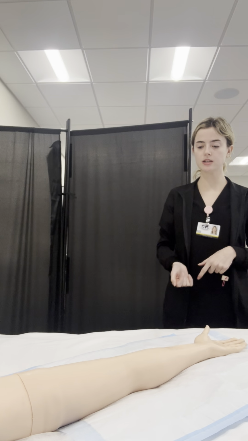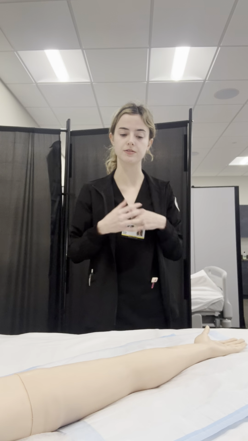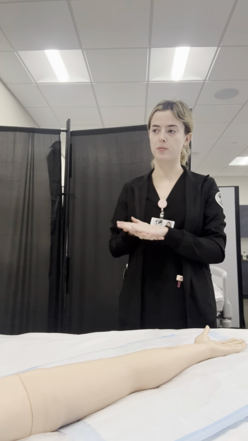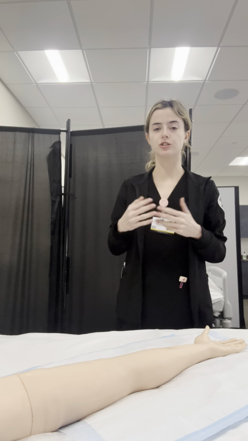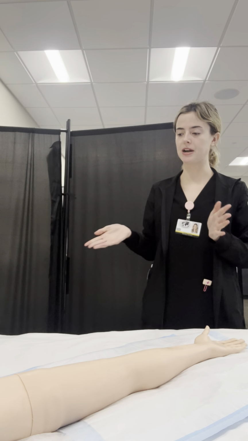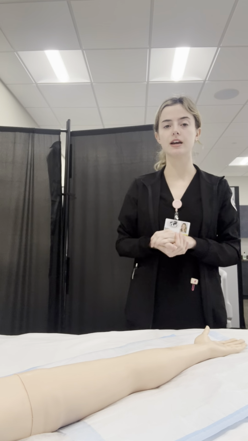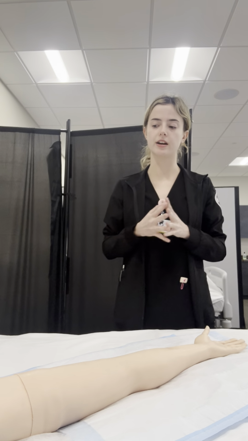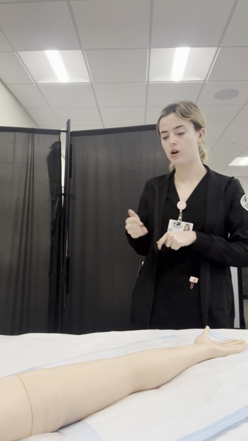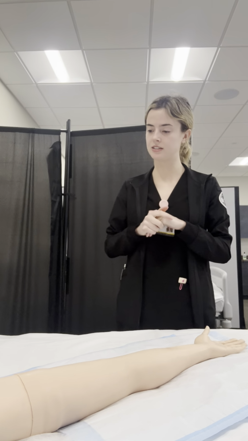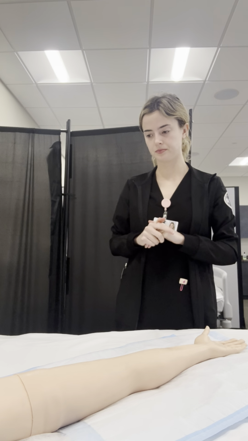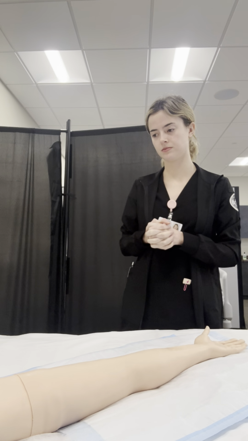I would walk in, provide for privacy for the patient, and perform hand hygiene. After all that's done, I will then introduce myself to the patient. Hi, my name is Kylie and I'm a nursing student. And then I want to verify their ID. So can I have your first and last name, date of birth, and do you have any allergies?